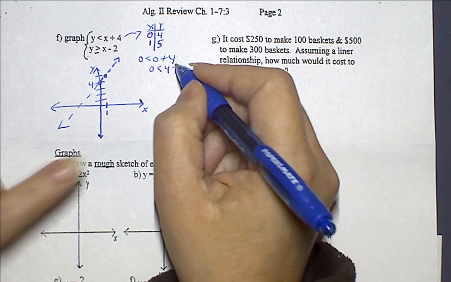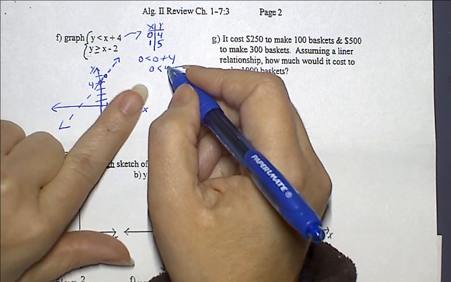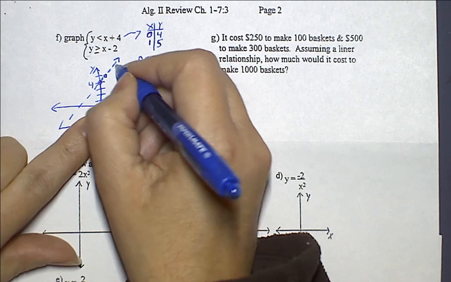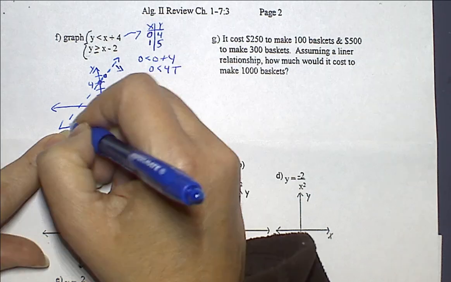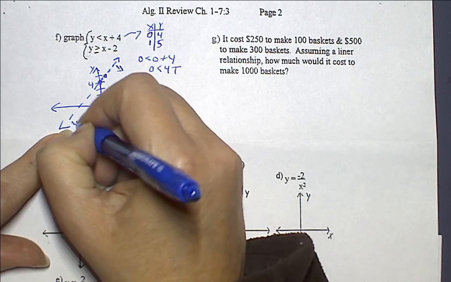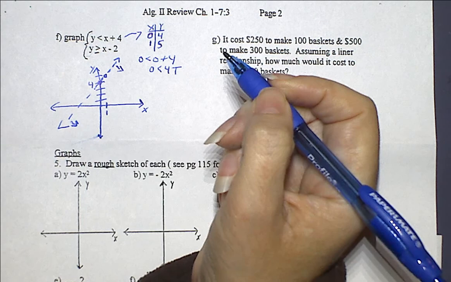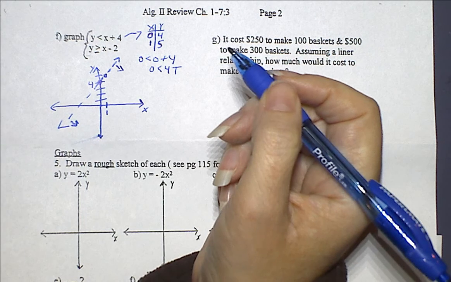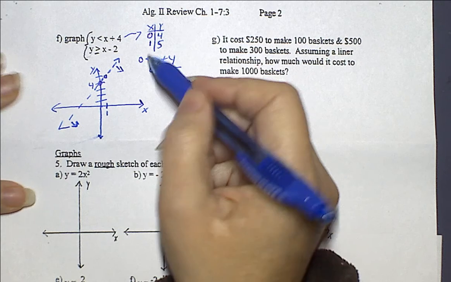So that means that I'm going to shade. You always shade the true, so that means I'm going to shade on this side. But I'm just going to put little arrows up here so that I know which way I'm going to shade. And then if I have to, I can always erase or cross out later. Now I'm going to do this one.